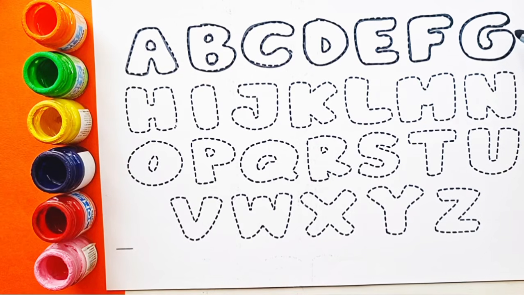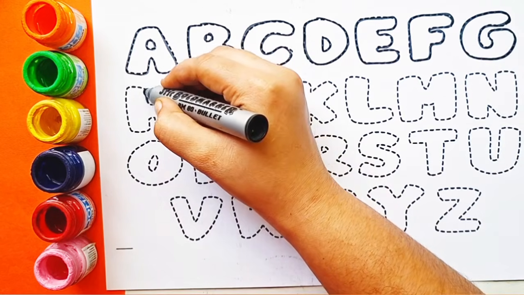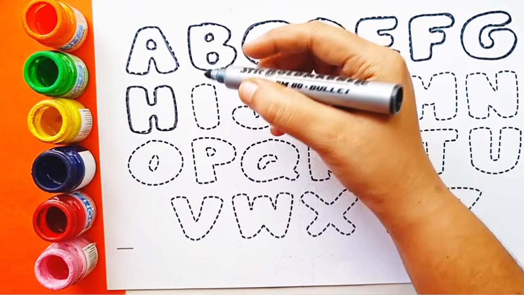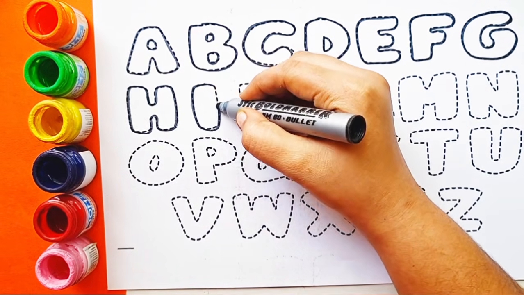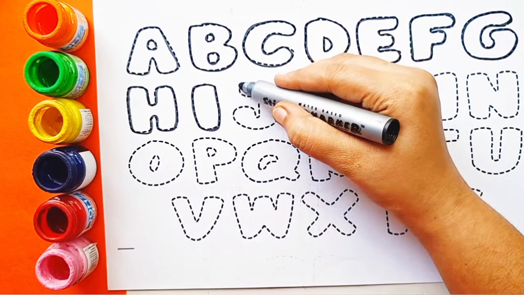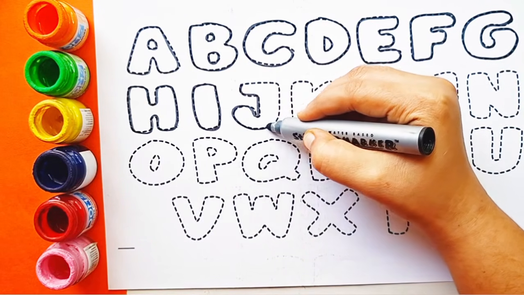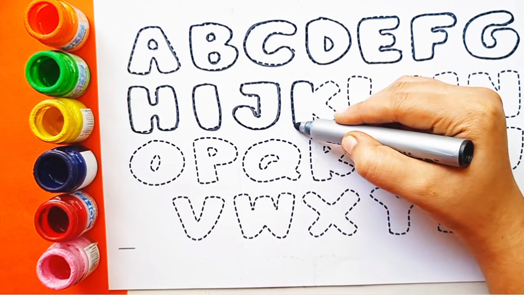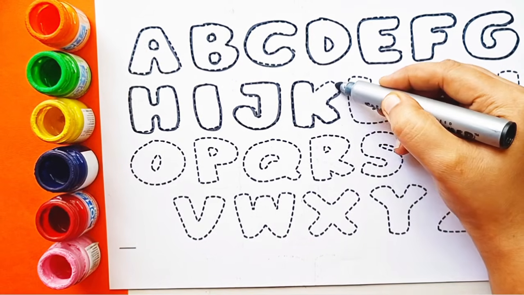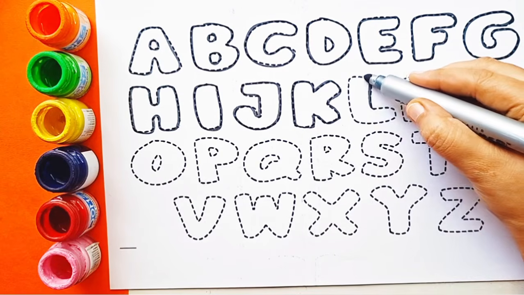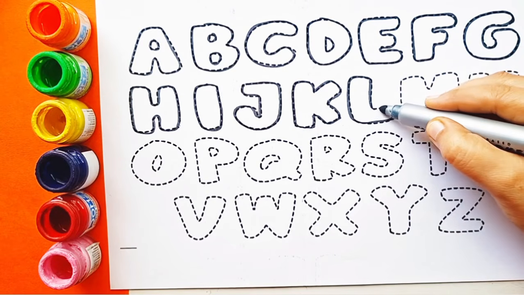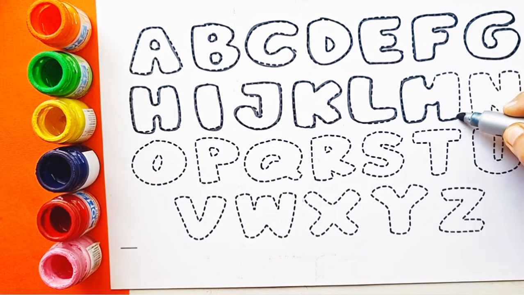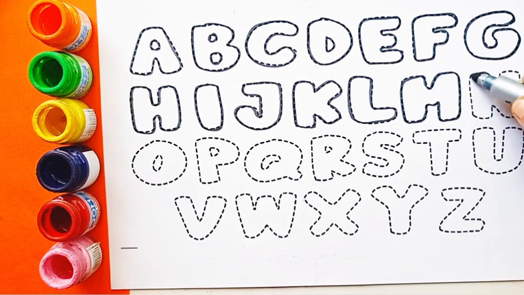G. G for grapes. H. H for house. I for ice cream. J. J for jelly. K. K for kite. L. L for lemon. M. M for monkey.